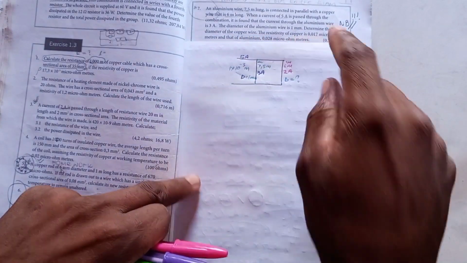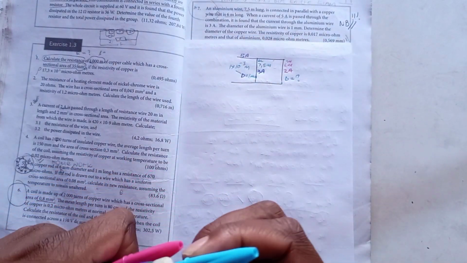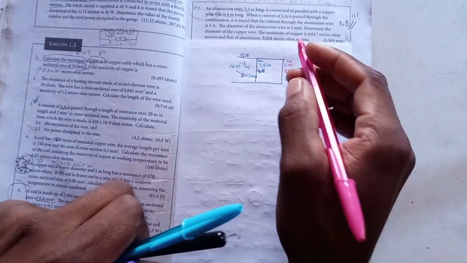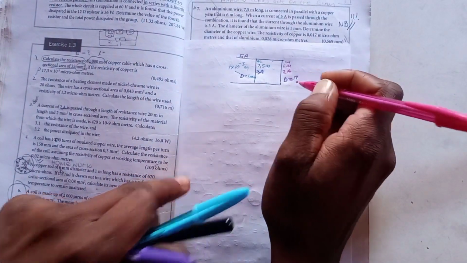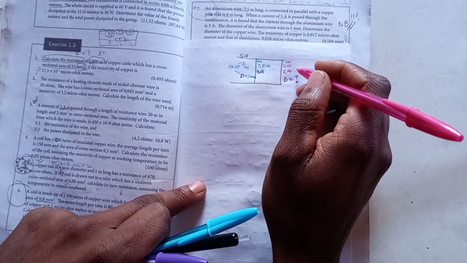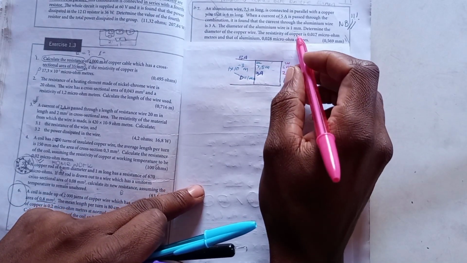The resistivity of copper. So they're giving us, hey, I say, really, you can't be me. You can't be me, because, so the resistivity, let's check the resistivity.